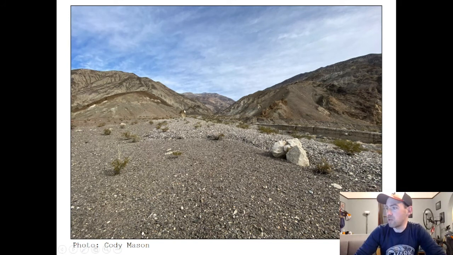But you can also see one thing here that will be important when we start thinking about the facies from these alluvial fans, especially when you start thinking about alluvial versus debris flow fans, is the sediment here is relatively sorted, right?